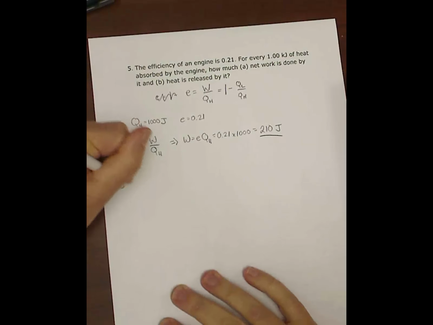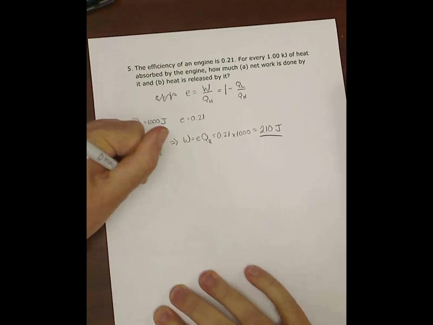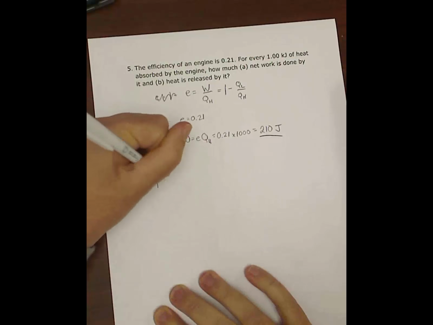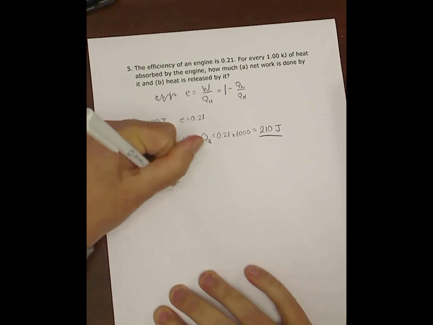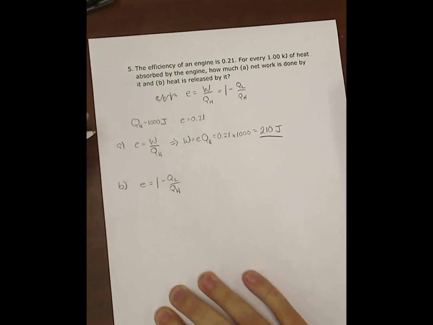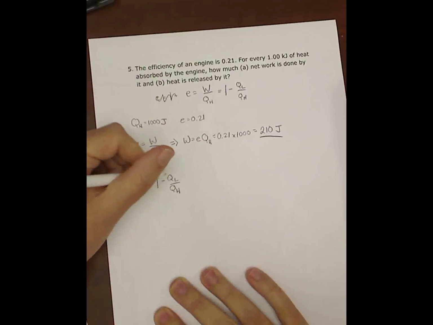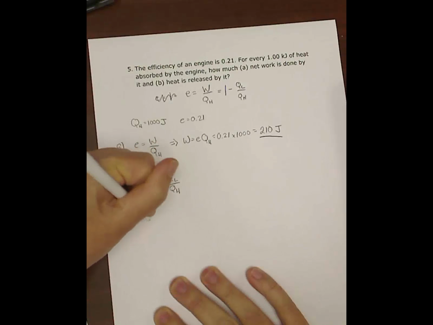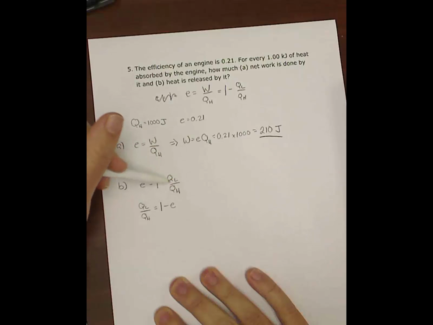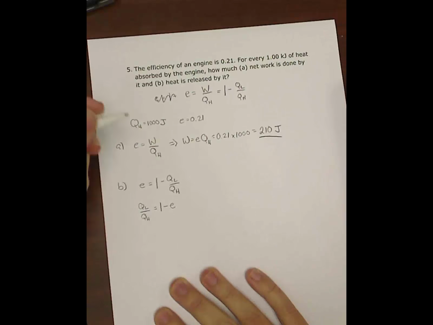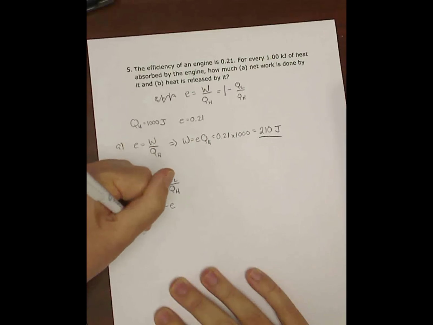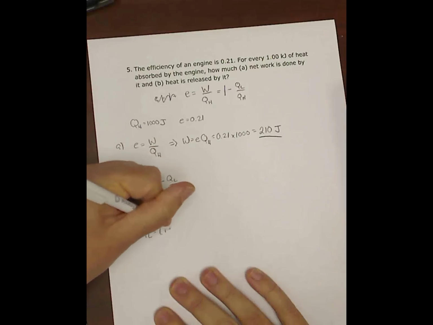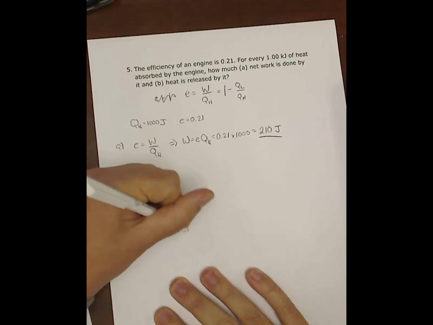For part B, now we're going to do a little bit more algebra because we need to find QL. So there's my equation. I want to rearrange it to solve for QL. So first of all, let me do QL over QH is equal to 1 minus E. How did I do that? First I added QL over QH to both sides. Then I subtracted E. Okay, so now QL is equal to 1 minus E times QH.